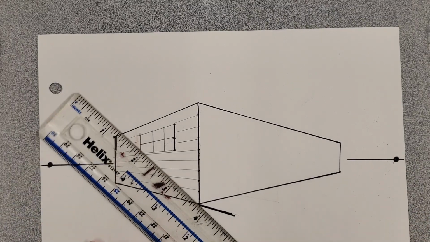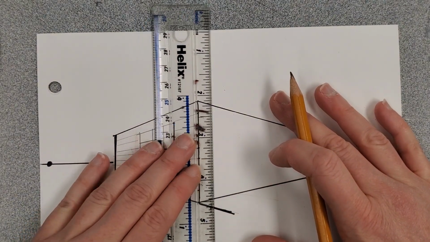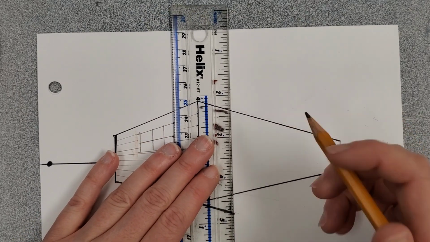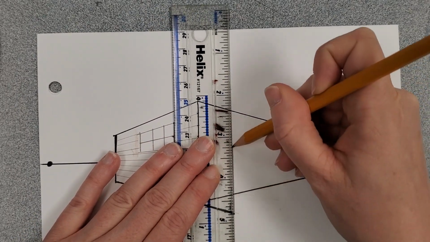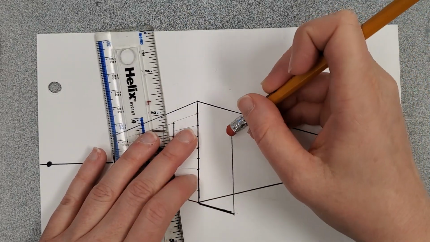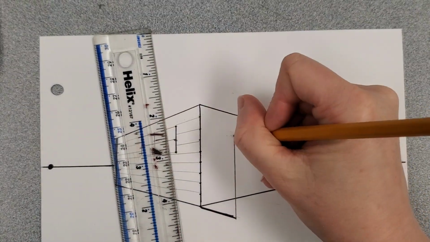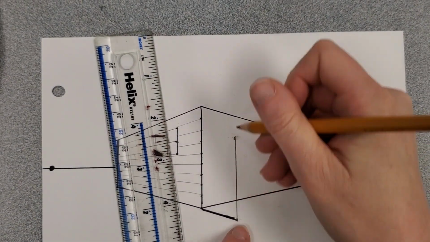Now the next thing that I have to do is create that vertical for the corner. Okay, so I'm going to line up my ruler. I'm going to shift it over like so. And this represents the corner of my porch. Okay, there we go. All right. And then from here, this is basically the corner.